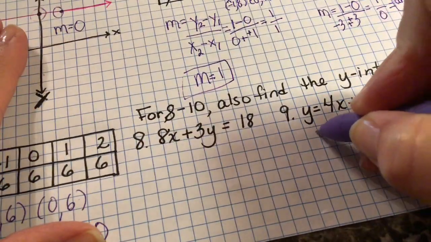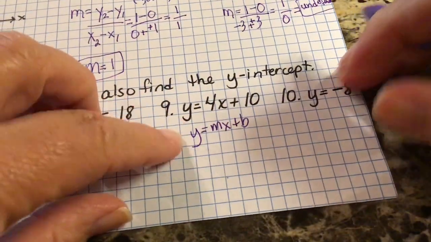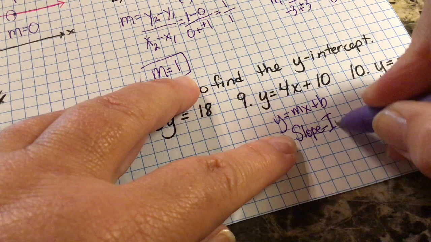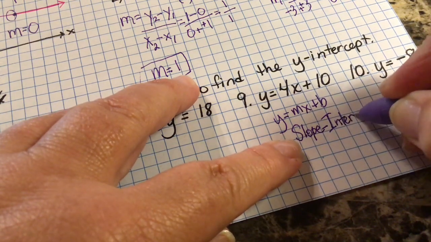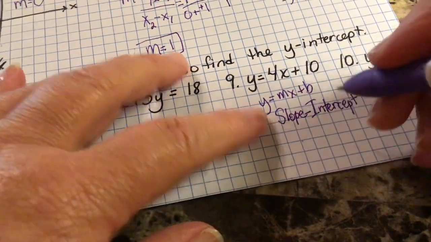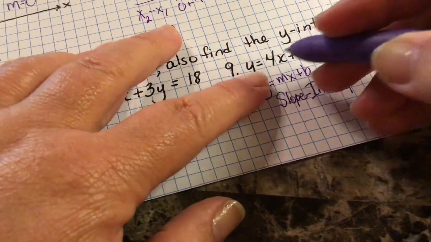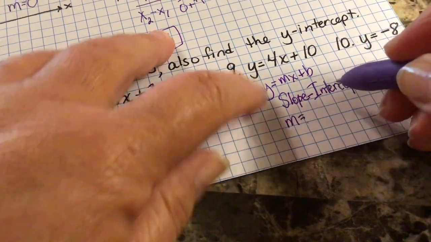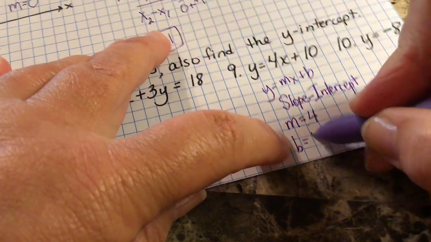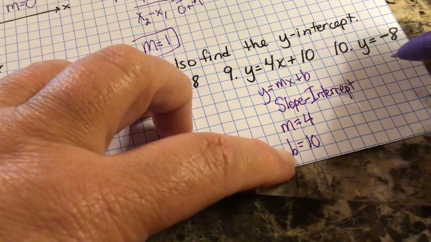Number 9 is in the form y equals mx plus b. This is called slope-intercept form. And when it's written this way, it is so easy to find the slope and to find the y-intercept, which is where the line would actually intersect the y-axis. So if you notice, y equals mx plus b. So here m, which stands for slope, the slope of this line is 4. The y-intercept of this line is 10. So that one's easy and done if you remember slope-intercept form. Slope is 4, y-intercept is 10.